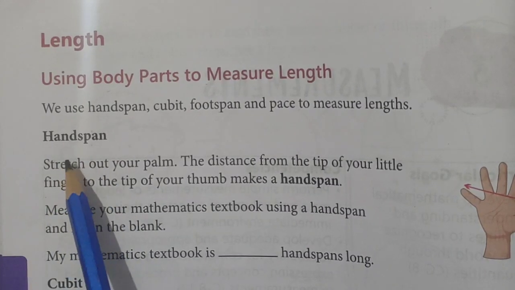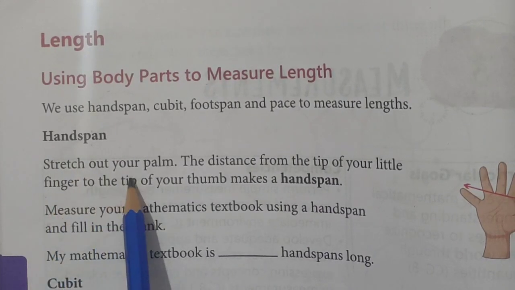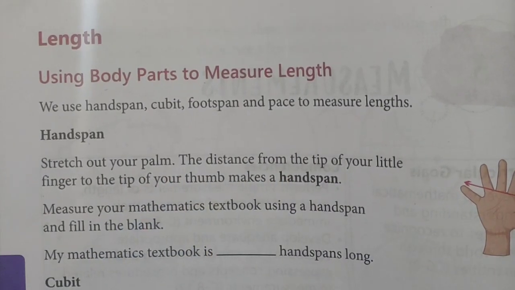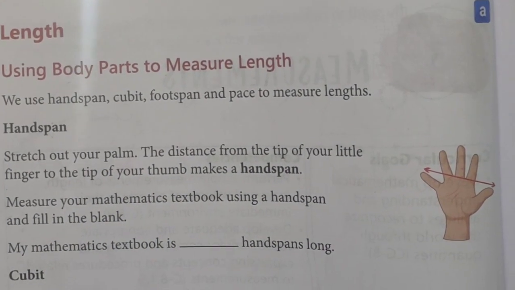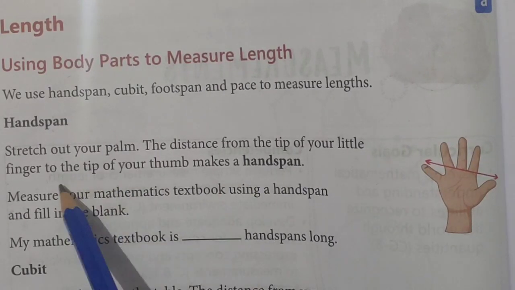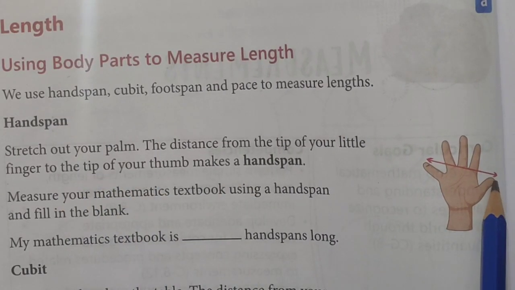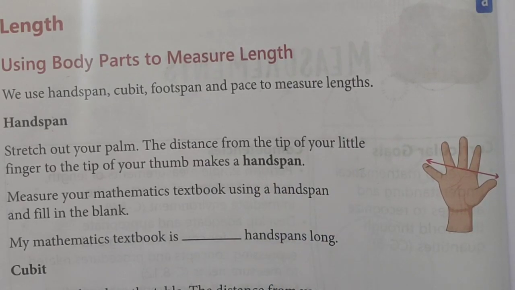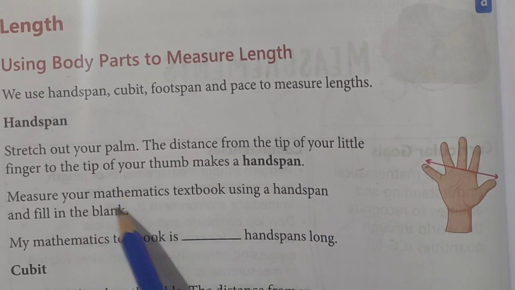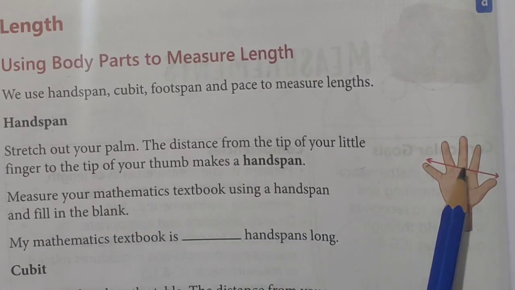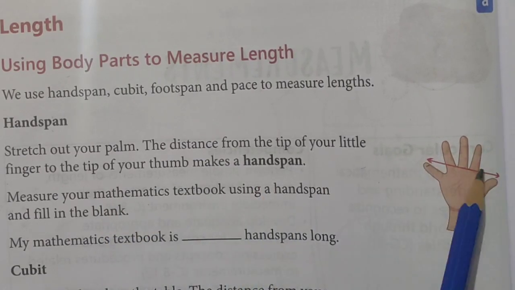What is meant by handspan? Stretch your palm, the distance from the tip of your little finger to the tip of your thumb, that makes a handspan. That is nothing but the handspan. That means if you have to measure your mathematics textbook, you can measure that by your handspan.